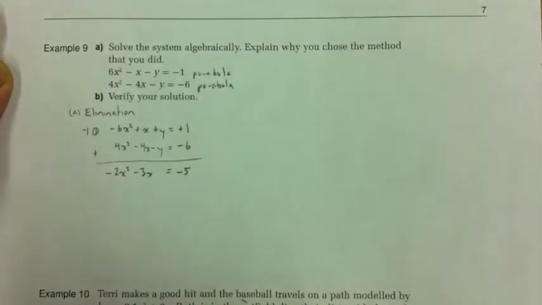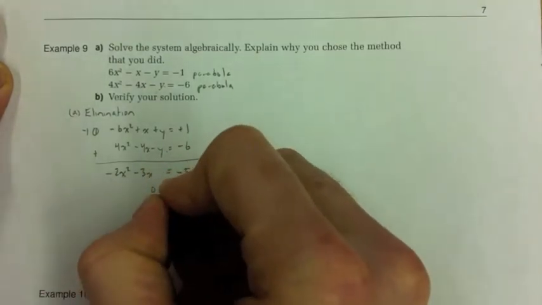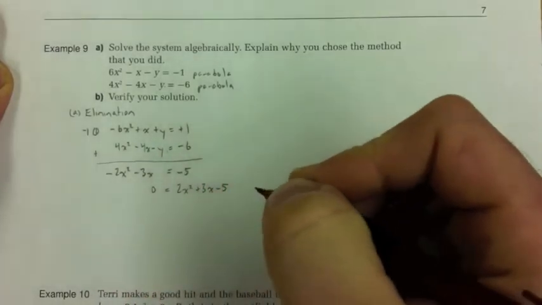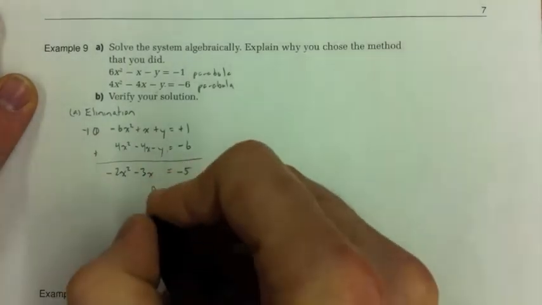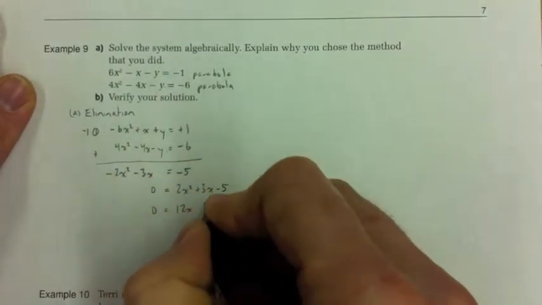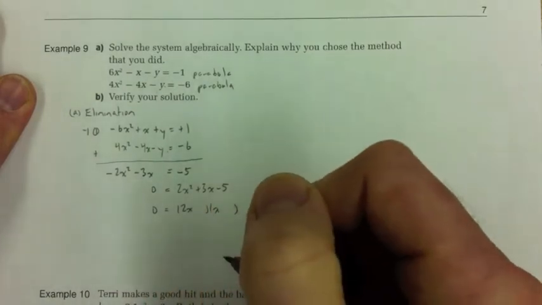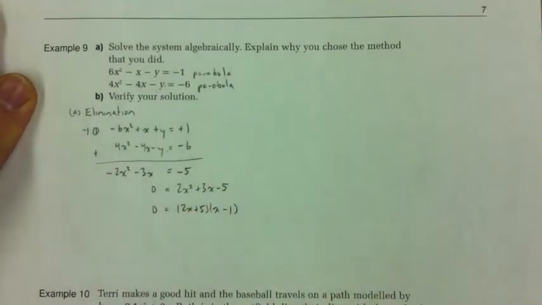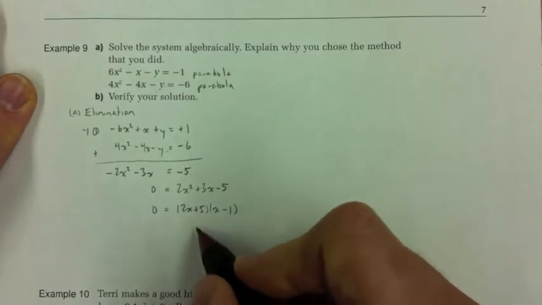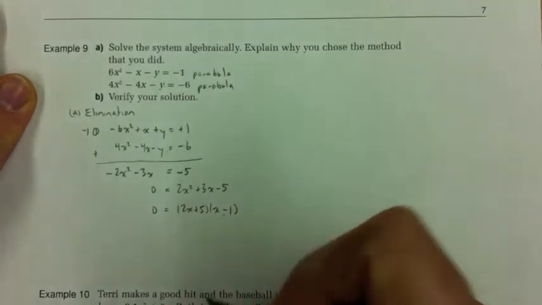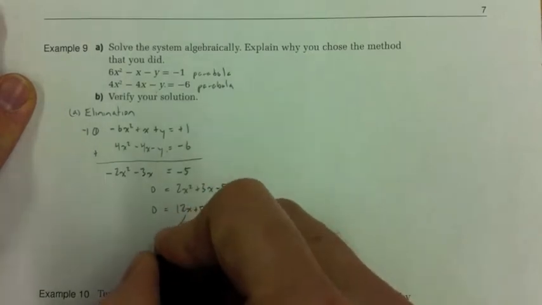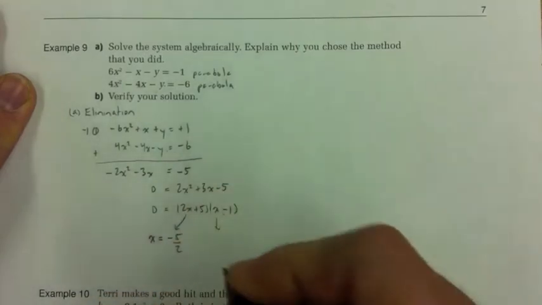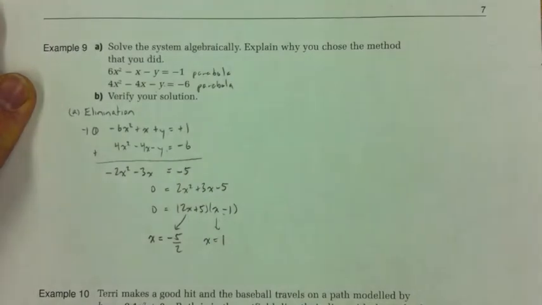We're left with a quadratic equation, so we have to make it equal to 0. 2x squared plus 3x minus 5, which I think we can factor. 2x and x, and let's see, plus 5 and minus 1. If you notice, that's positive 5x and negative 2x, which gives us the positive 3. And so we get two possible solutions. x equals negative 5 over 2. And the second factor gives us a solution of x equals 1.